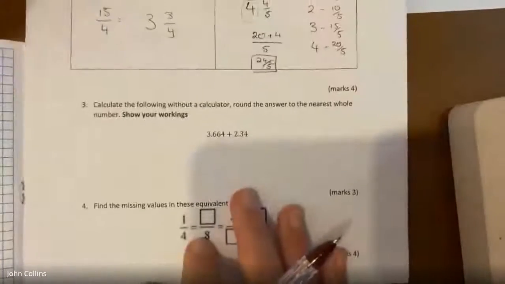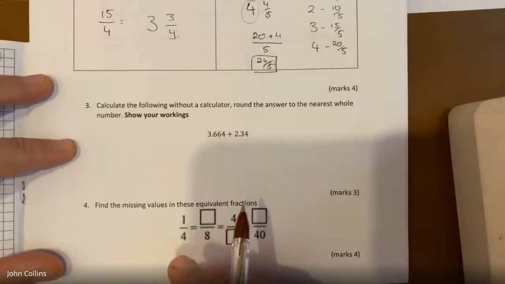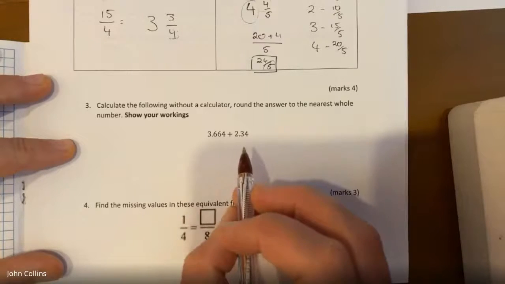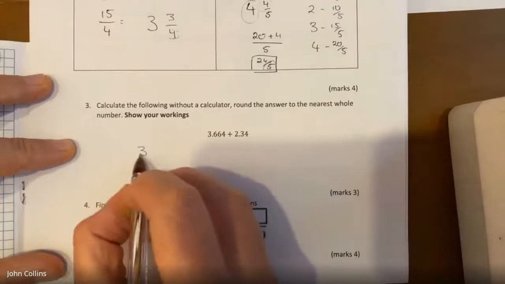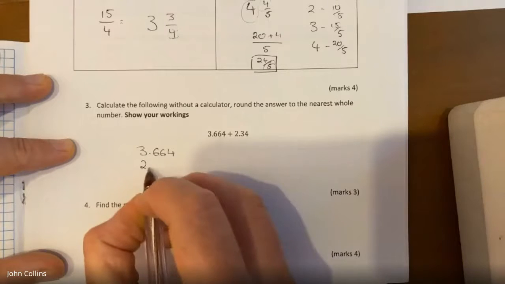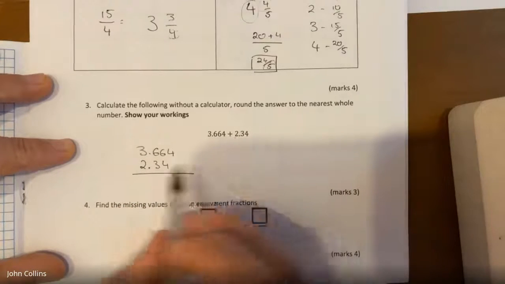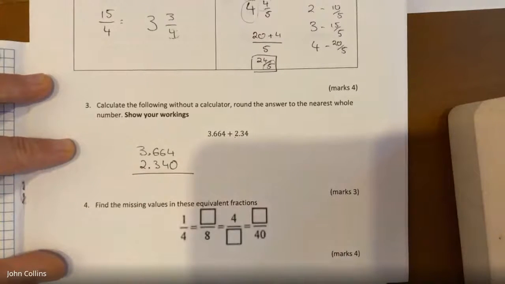All right, next question. So some decimals. There won't be that many decimals in this exam, but anything with decimals, we need to start thinking about lining up our decimal places if it's adding or subtracting. So we've 3.664. Line up the decimal places. Plus 2.34, not plus 34. So I've lined up the decimal place underneath each other. I fill in the extra space with a 0. So you can always do that. And then I can just add in straight lines down.